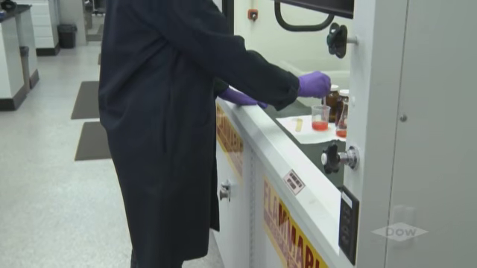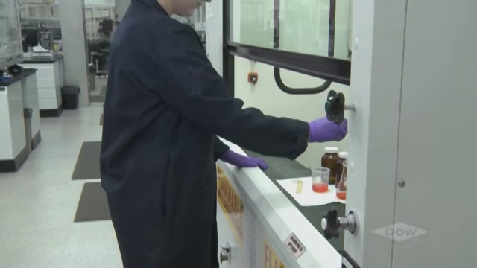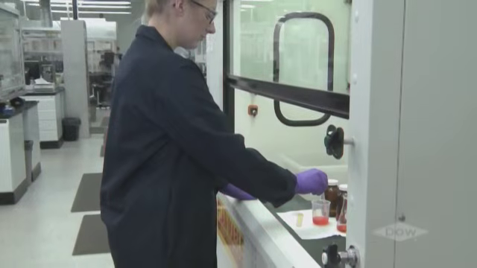Notice how Heather maintains a little distance as she works. Be sure to keep your work at least 6 inches inside from the sash. Working too close to the face of the hood can cause contaminants to be released.